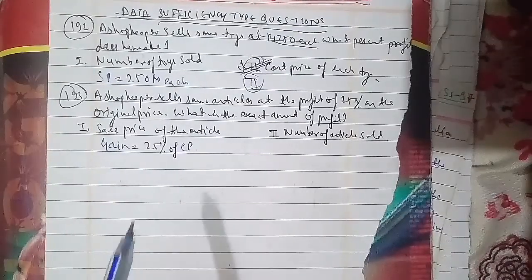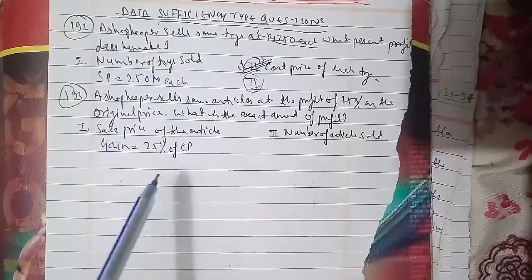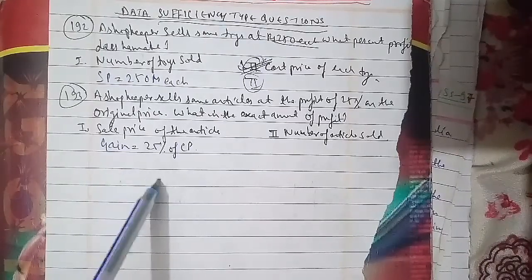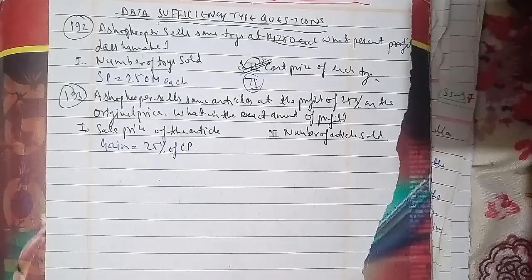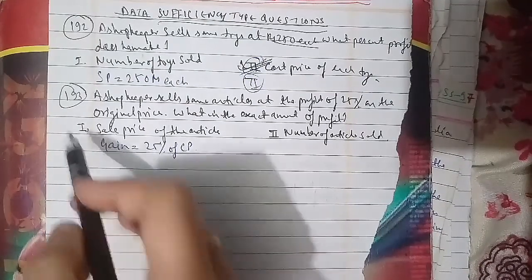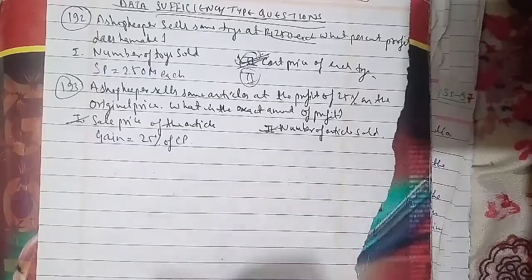In order to find the gain, we must know the sale price of each article and the number of the articles sold. So the right option for this is D: both the first and second are necessary here. So we'll get both one, that will be the right answer. These two are necessary for it.